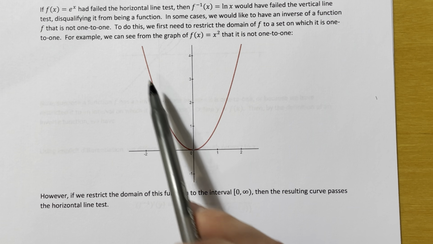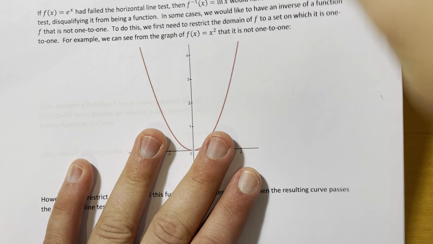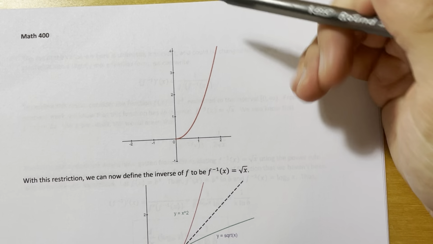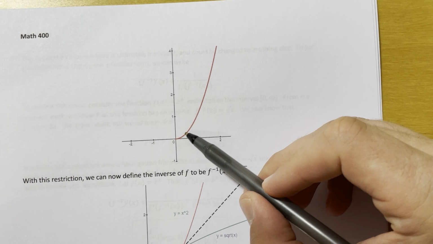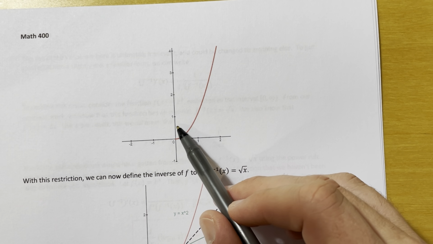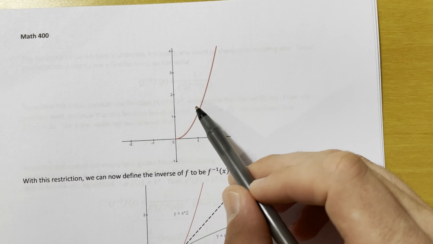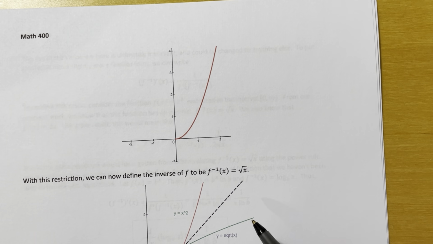Essentially what that does is it cuts off the left branch of this parabola, giving me something that looks like this. So by cutting the graph in half, the right branch of that parabola produces a curve that is one-to-one because the graph passes the horizontal line test now, whereas it didn't before.